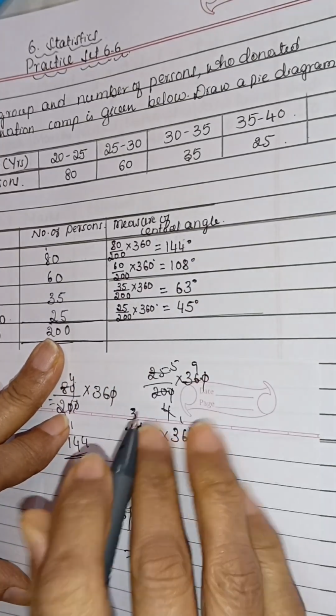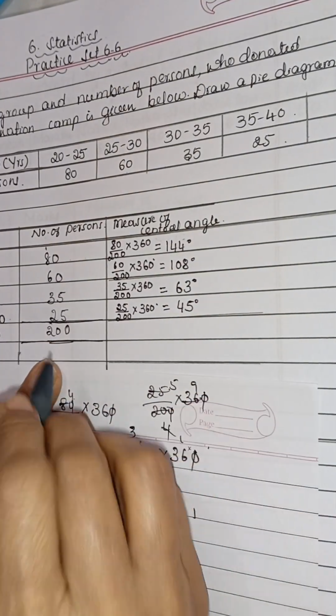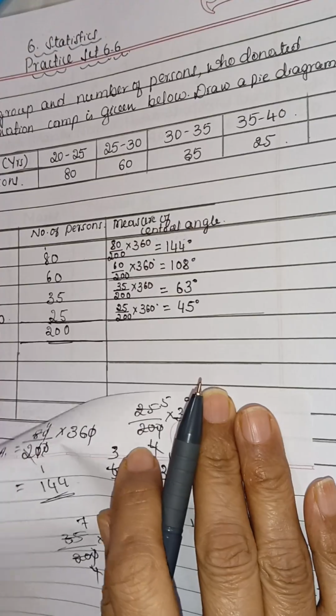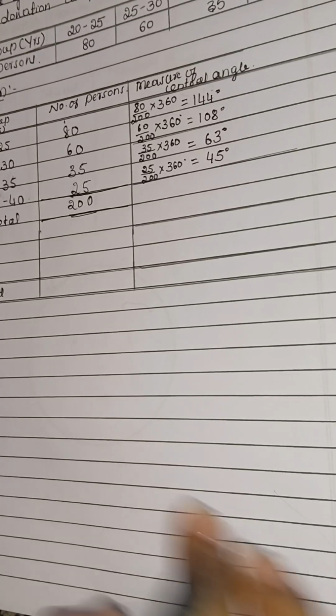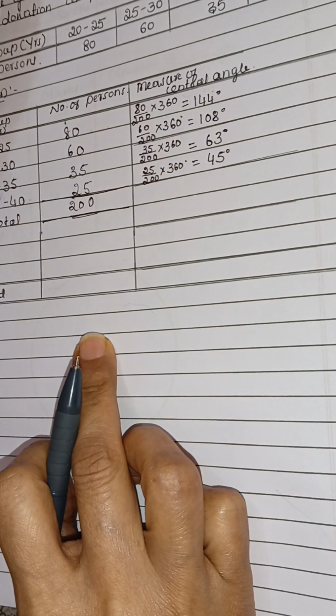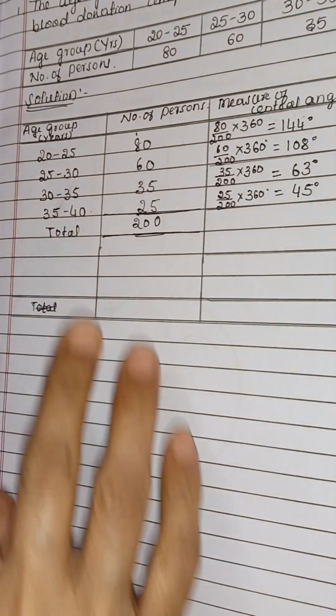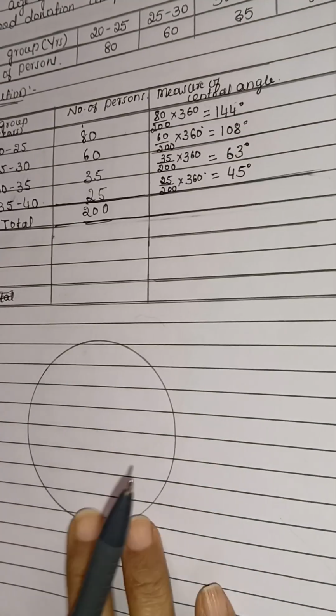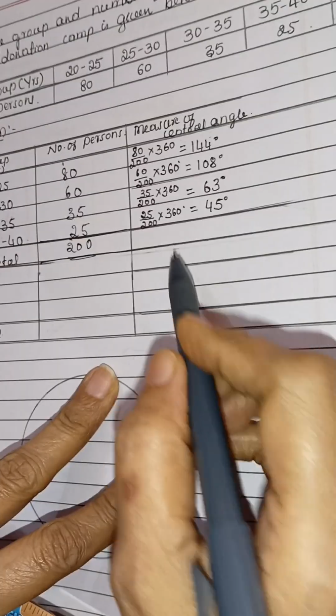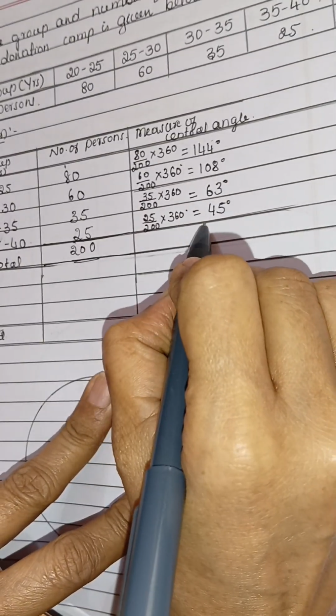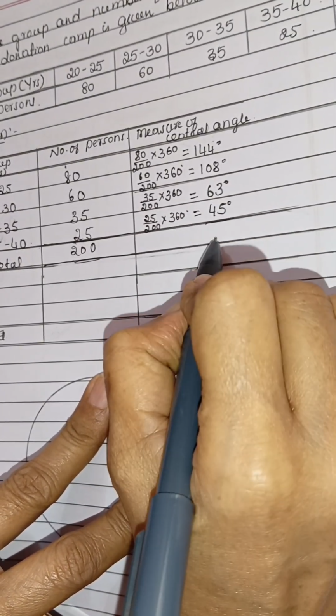45 degree. Then over 200. So these 4. Now we have to draw one circle, preferably of radius 3 to 4 centimeter. Okay, let's draw one circle. See, here is a circle. Before that, let us check whether our calculations are right or wrong. It has to come to 360 degree.